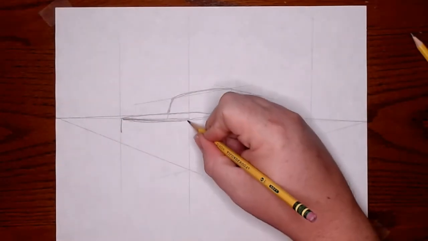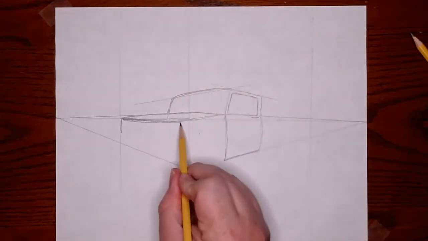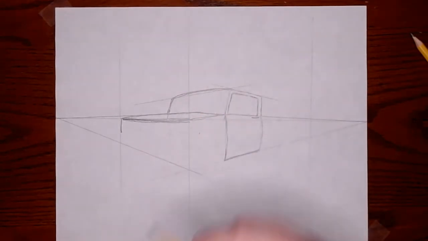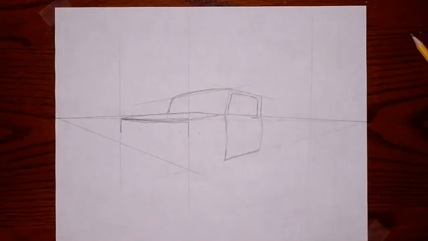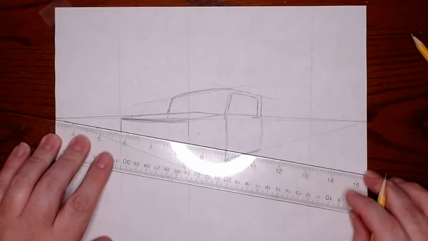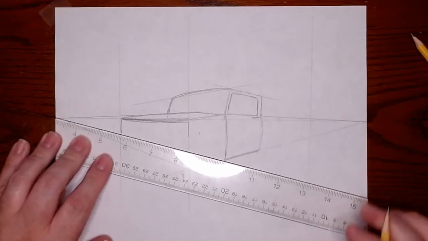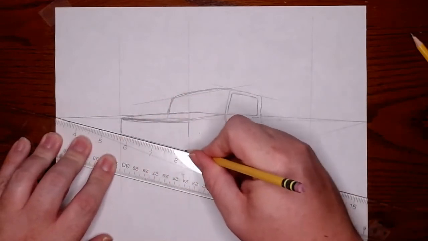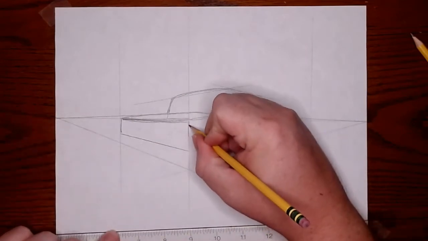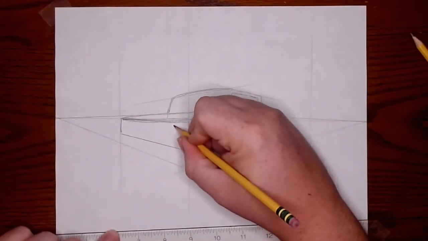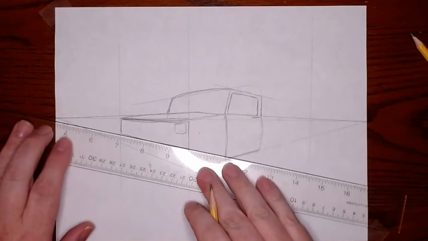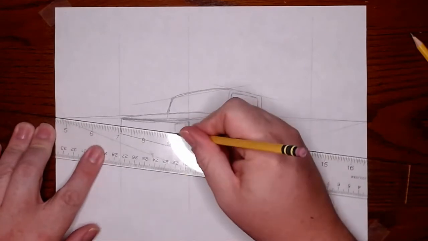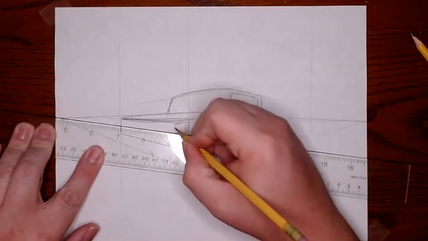And then going straight up and down, we've got our far fender there. And then on this side, we'll go straight down, and that is the near fender. All right, this line will represent the top of the bumper. And I'm going to draw a headlight in here. I'll try to square the second headlight up with this one.